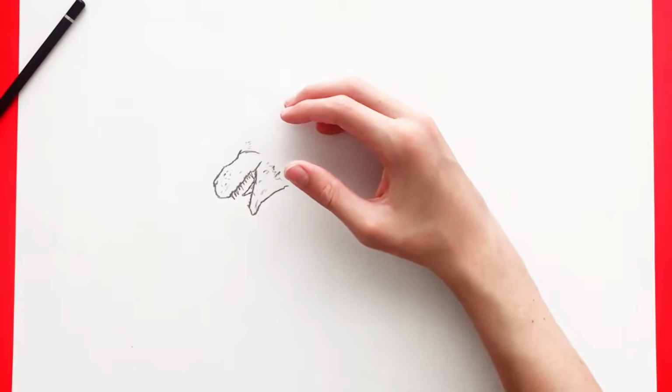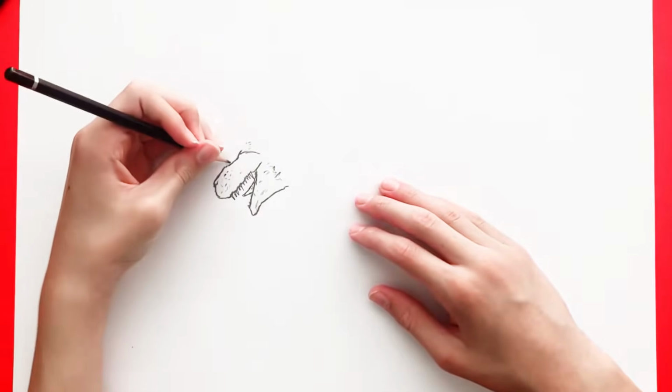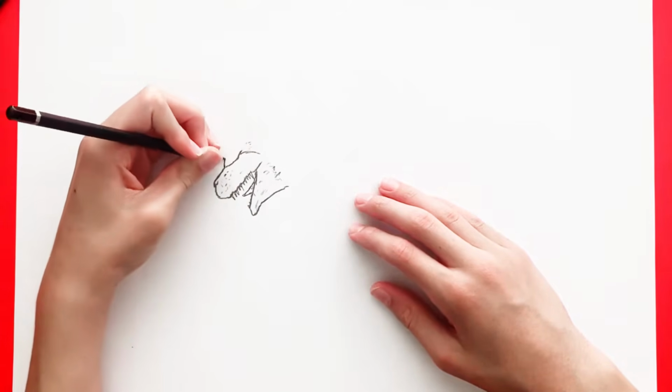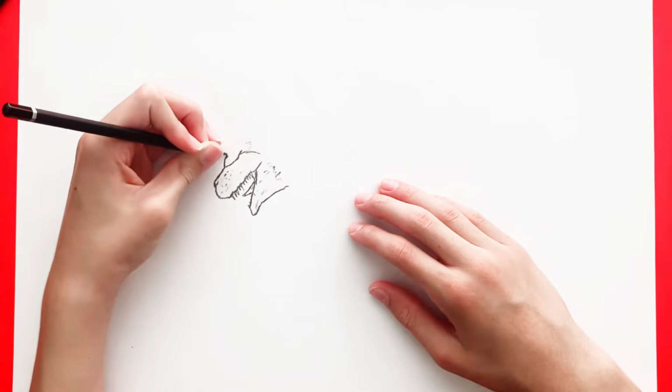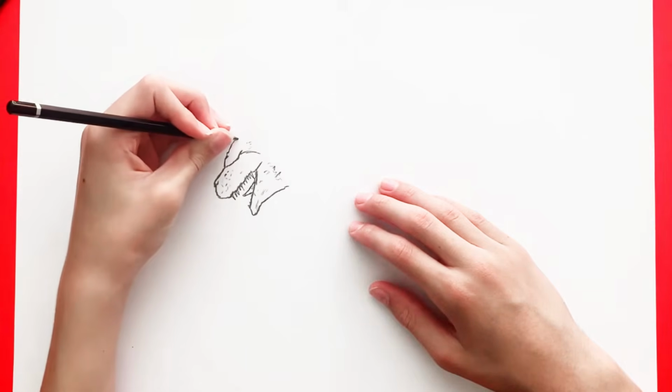So just something like that. So now we're gonna have his brow. So it's gonna come up right here. And just something like that.